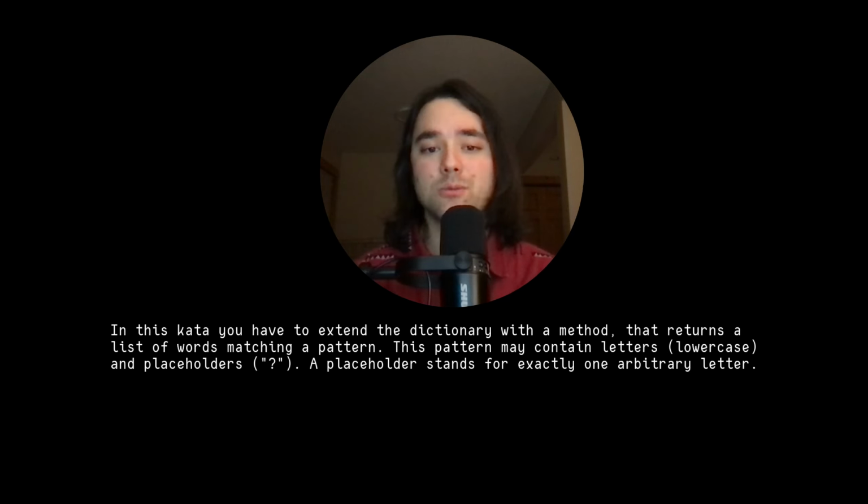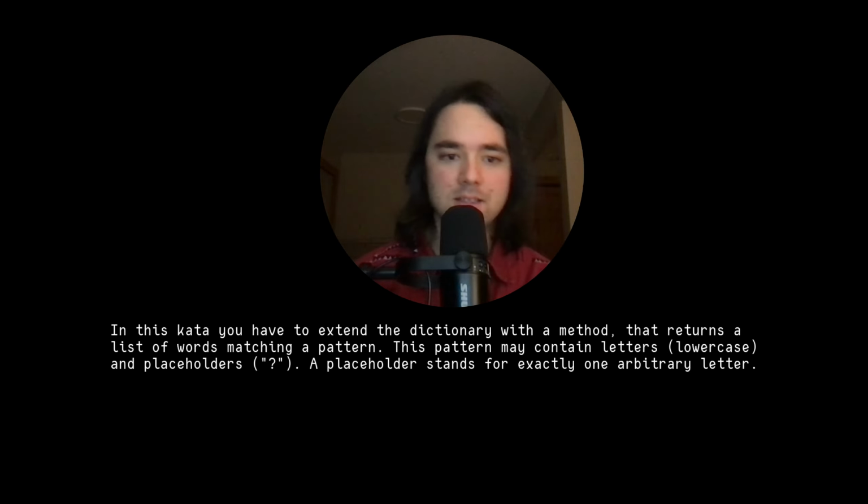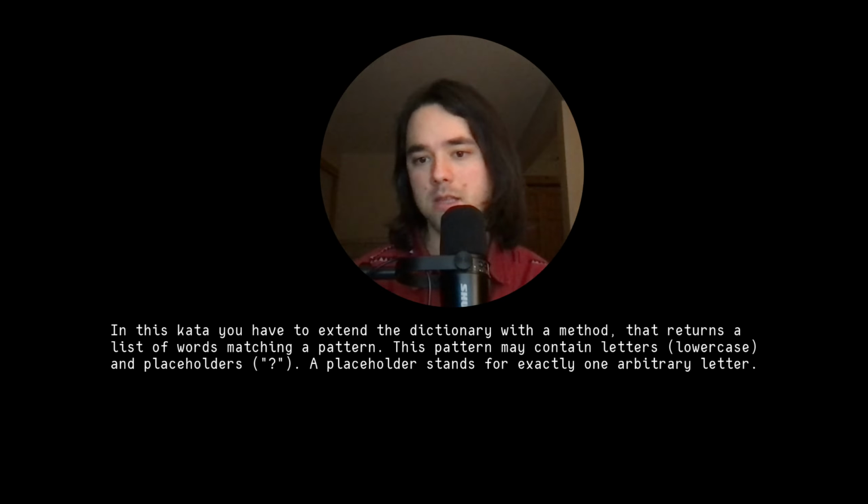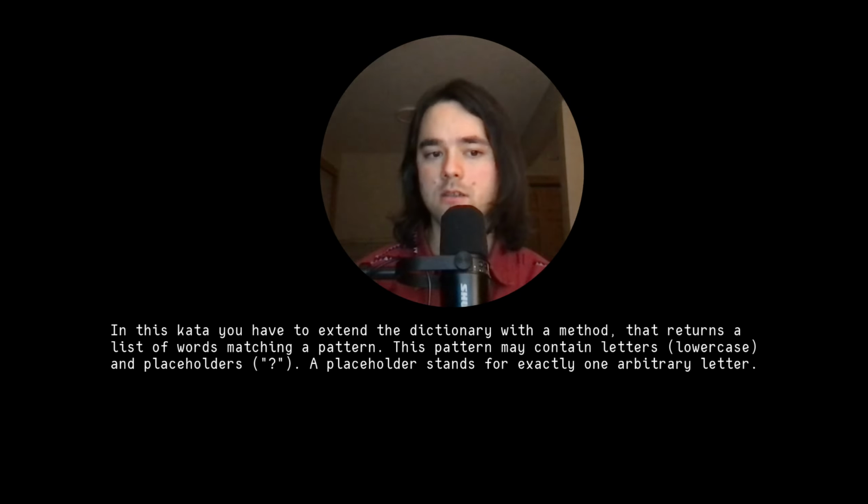And here's the problem description. So in this kata, you have to extend the dictionary with a method that returns a list of words matching a pattern. This pattern may contain letters, lowercase, and placeholders, question mark. A placeholder stands for exactly one arbitrary letter. Okay, I have the problem description in my editor, so we're going to go over there now.